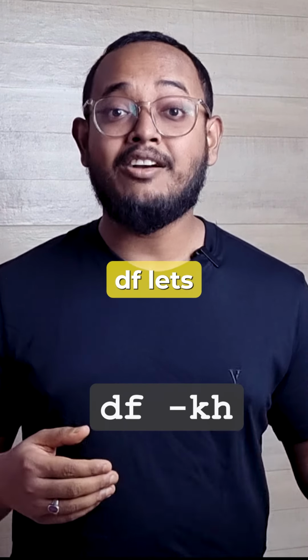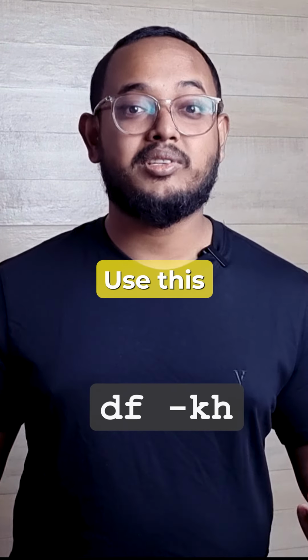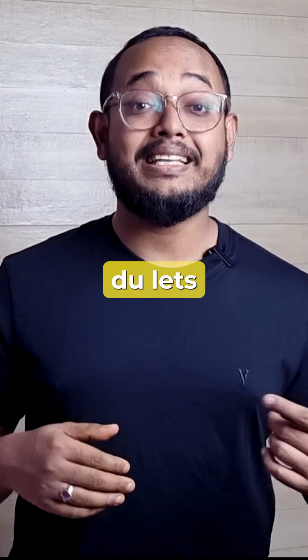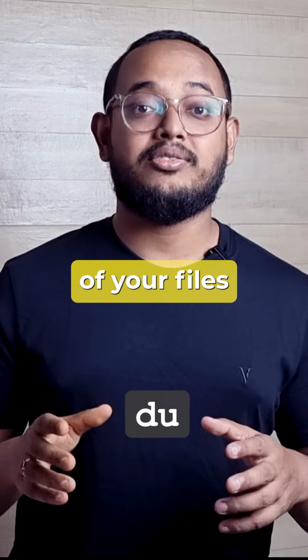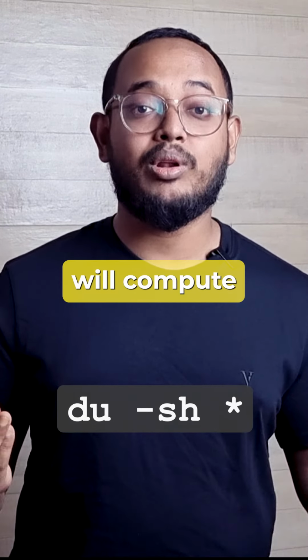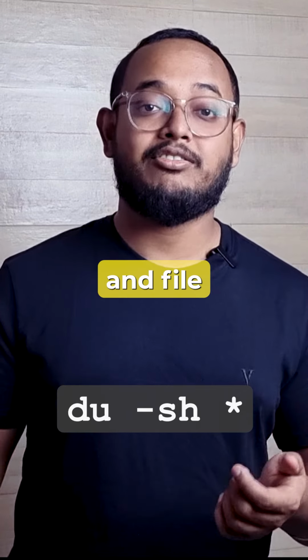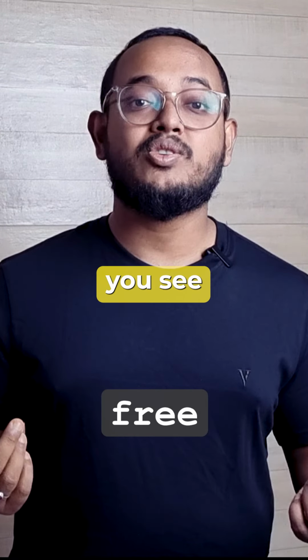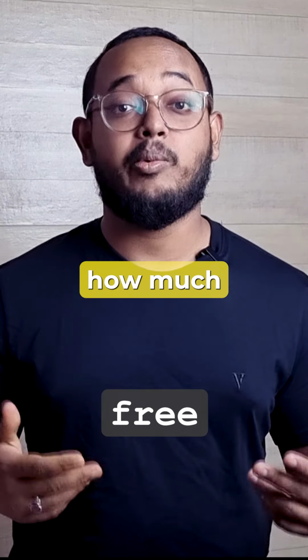System monitoring. df lets you see your disk usage. Use this to make it a little bit human readable. du lets you compute the size of your files and directory. This command will compute the size of all the directories and files on your current directory. Free lets you see how much RAM you're using or how much is free.